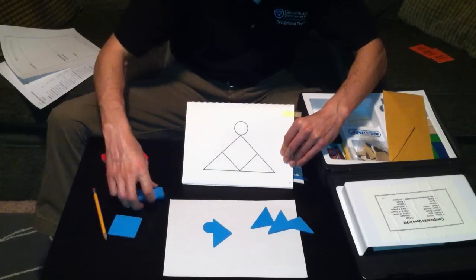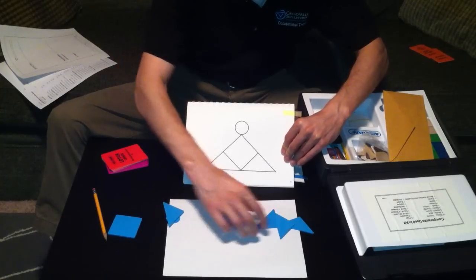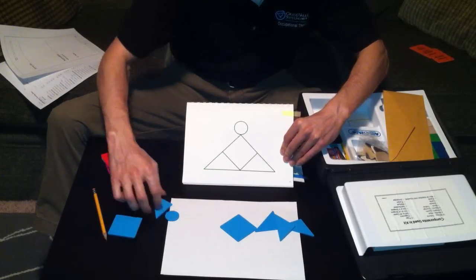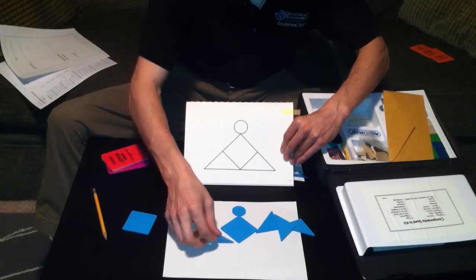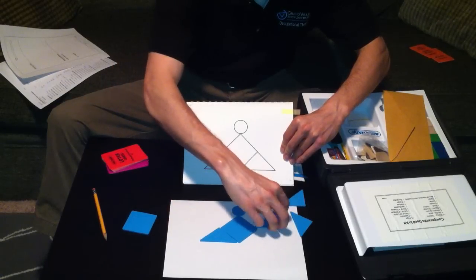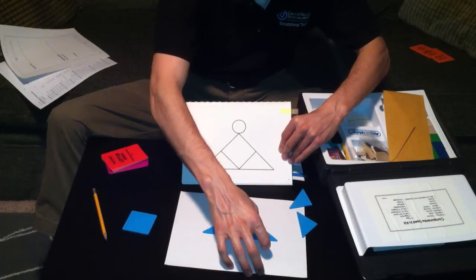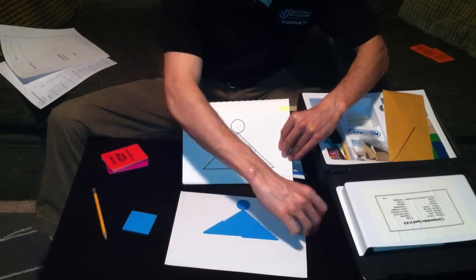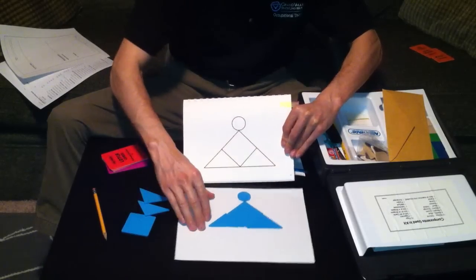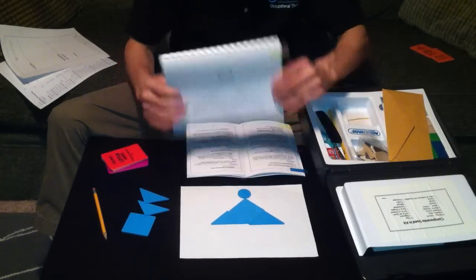So can they put the circle right here, triangle right there, and triangle right there. So kind of like that, just like that.